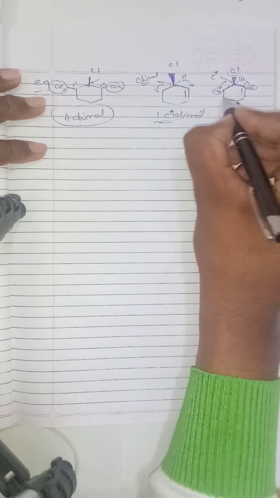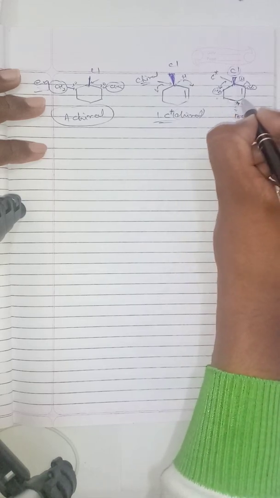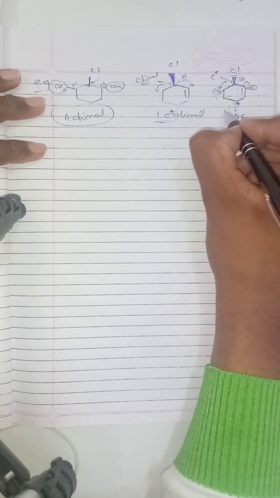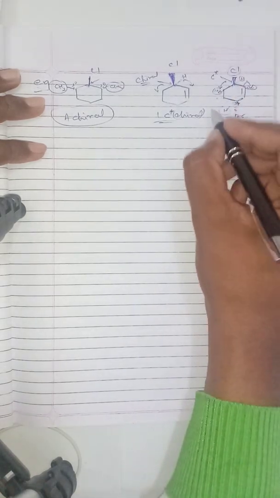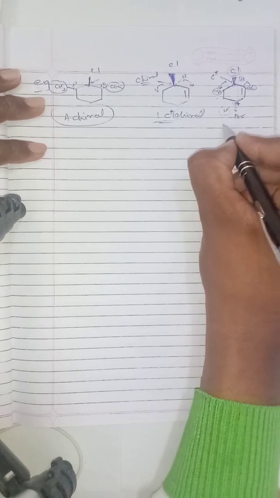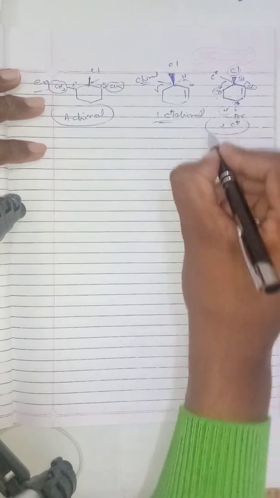And this is also a chiral carbon because here the geometry differs, the hydrogen atom is hidden, and the same condition is here. So it has 2 chiral carbons.